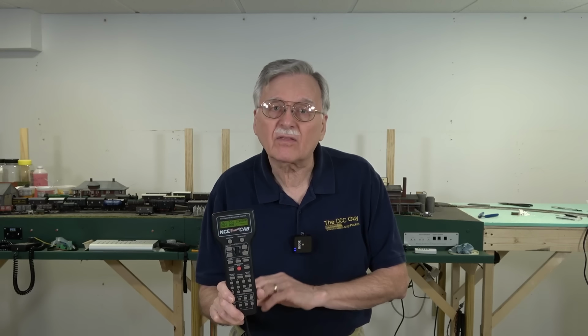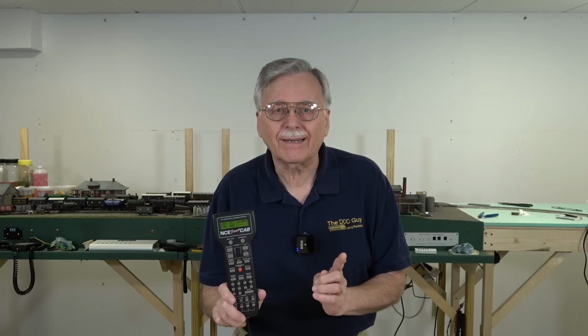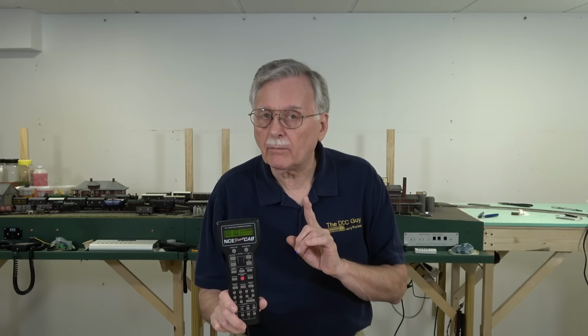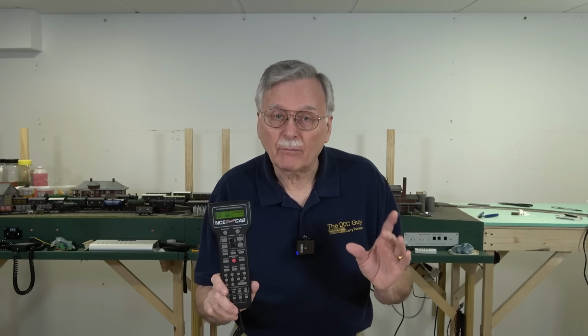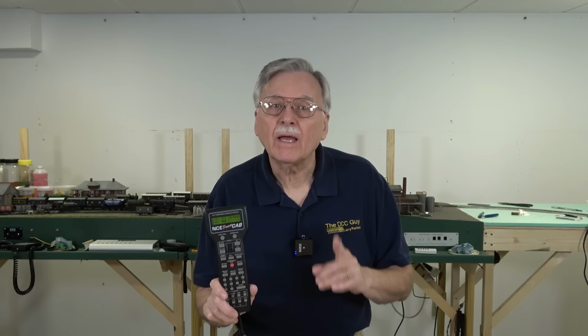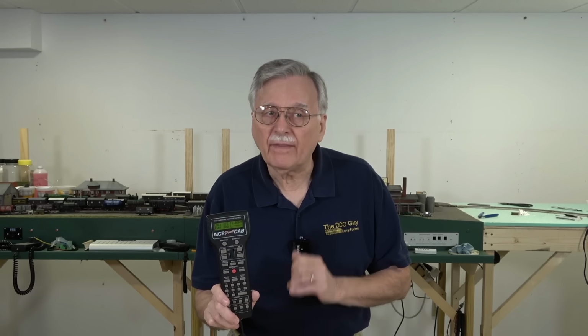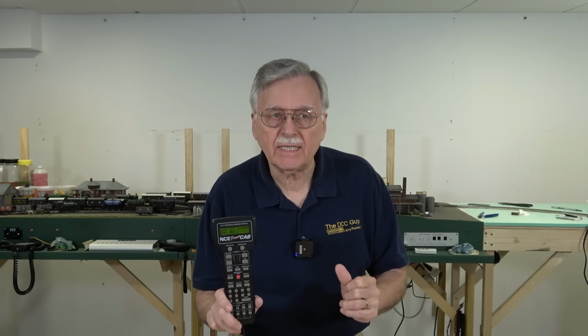And then once we get those out of the way, then we'll start getting into the stuff that's a little bit more complicated. And that will involve turning on my computer and using Decoder Pro. And that's one way to make it very easy.